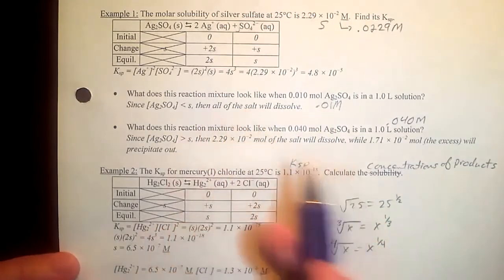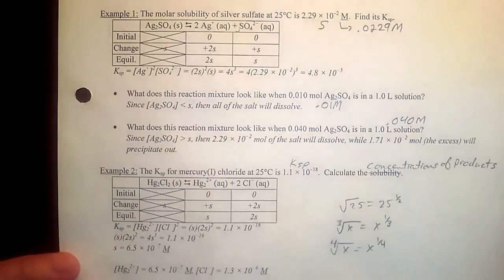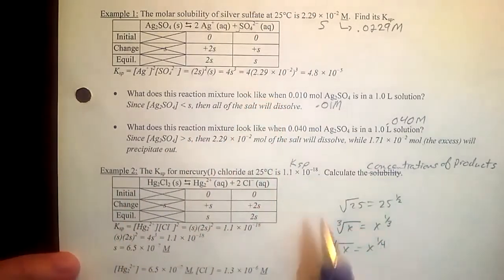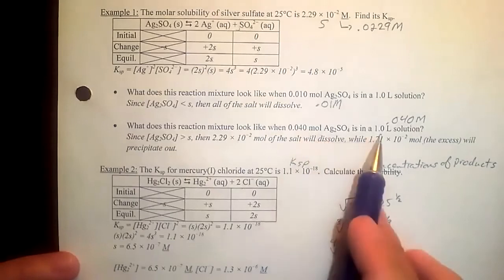It will look whatever color that dissolved set of ions is. Often it's clear, but sometimes it's not. And all of it will dissolve, and you won't get a precipitate. What happens then if you try 0.04 moles in a 1 liter solution?